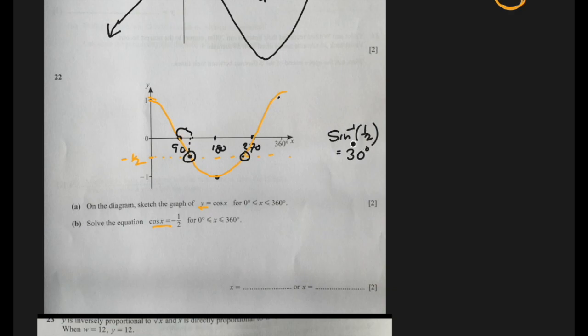We used in one of the previous triangles 30 degrees. That means it's 90 already here. 30 more will give you negative half. So 120 is the first answer. Similarly, this is also negative half and this is before 270. So we'll subtract 30 from 270, which is 240, and that will be the second answer.